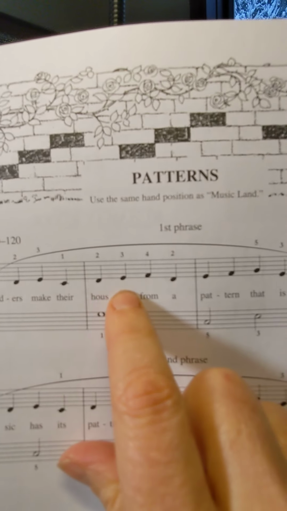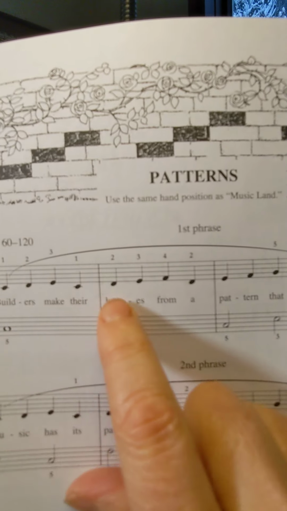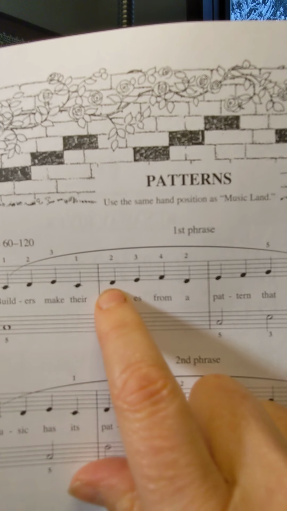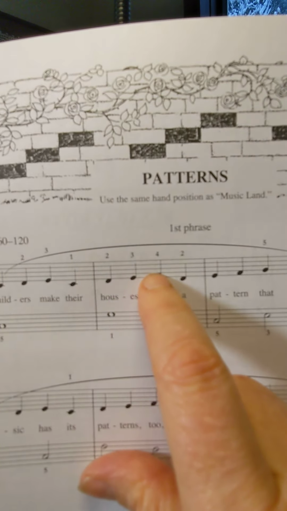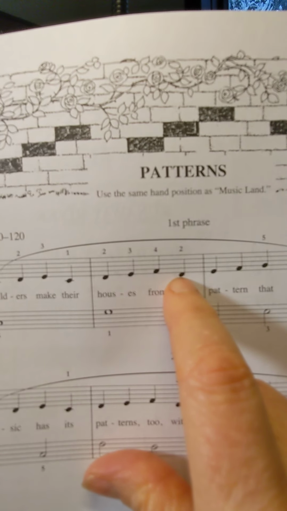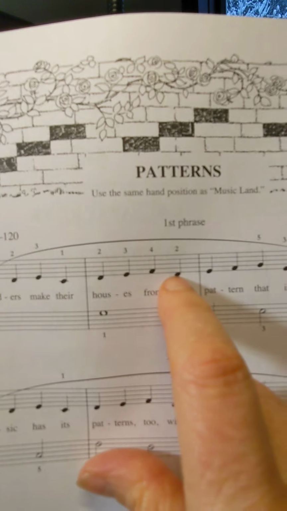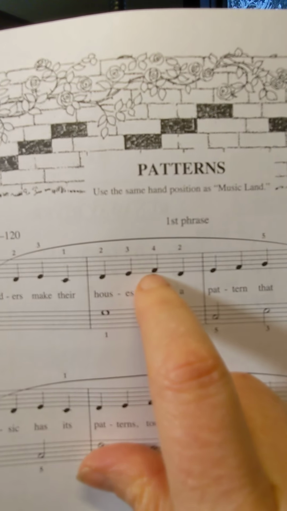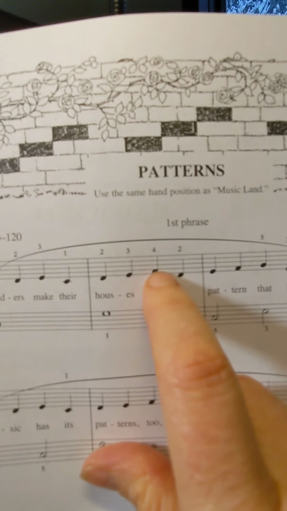And we're repeating it here, one note higher. So we started here with a C, and now we're going to go up to a D. And look, we step up to an E, a step up to an F, and a skip down to a D. And you can see that the D is a space note, and the F is a space note, and there's a line in between. We've skipped a note in between there.